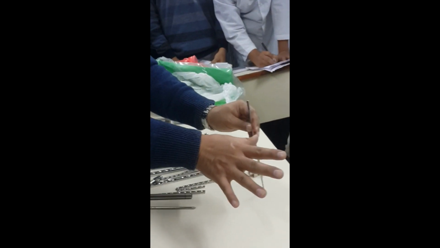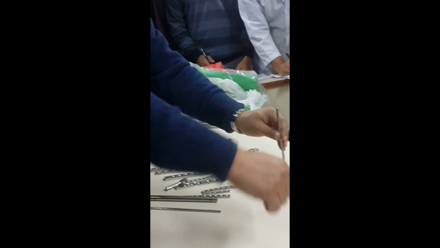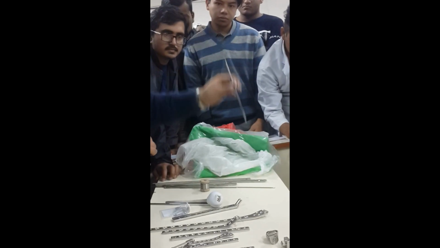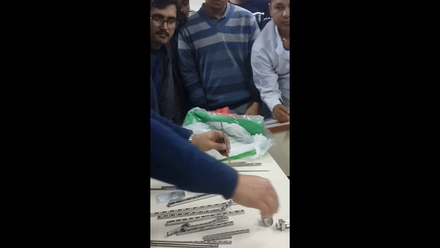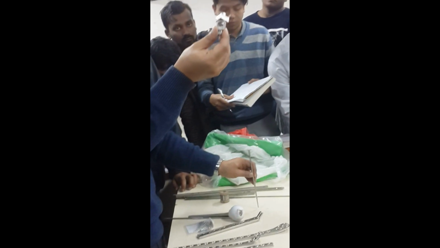Usually 4 pins, 2 near the fracture and 2 away from the fracture. You put the pins, then you put a rod. Now you have to have a clamp. This is known as the universal clamp, also pin to rod clamp, but better to say universal clamp.